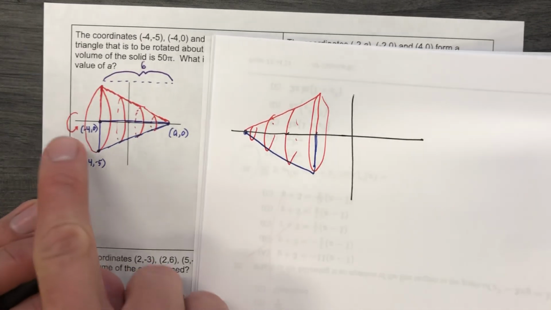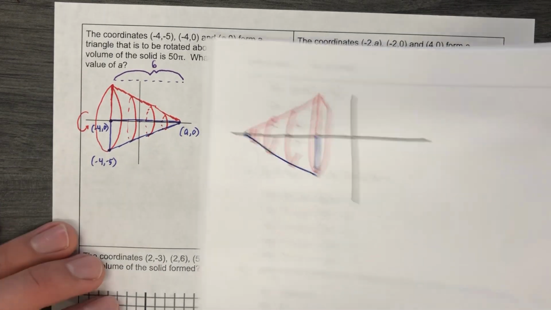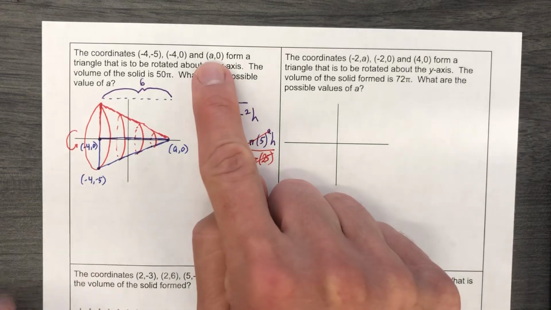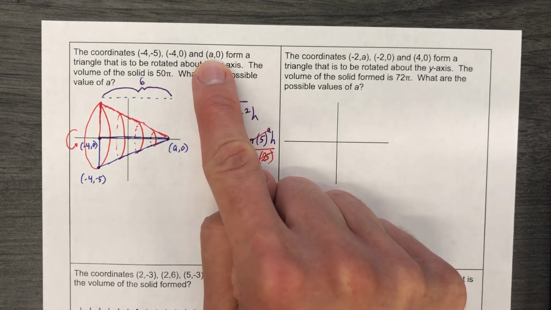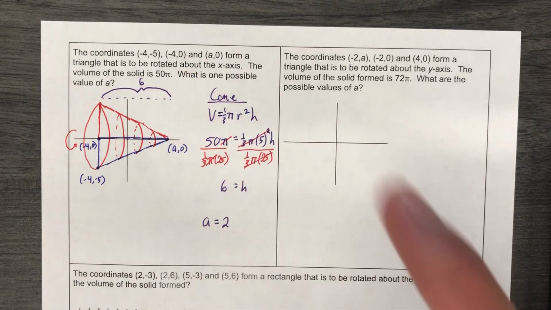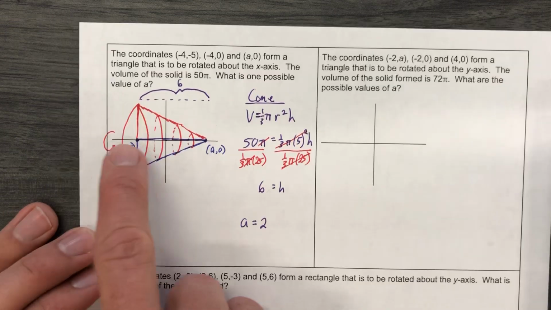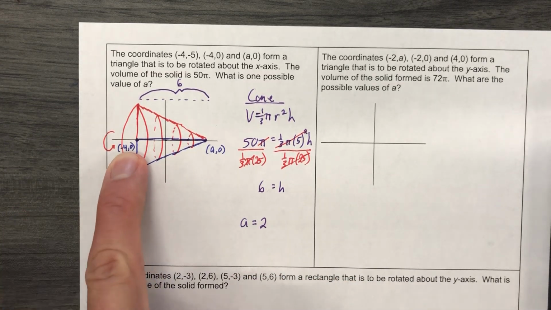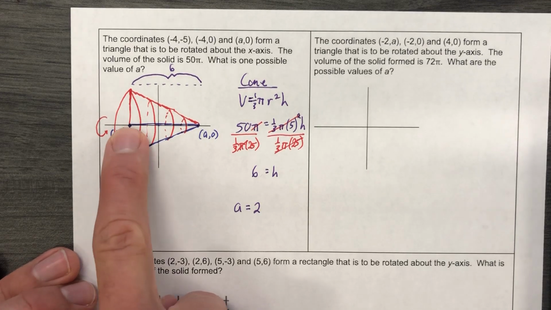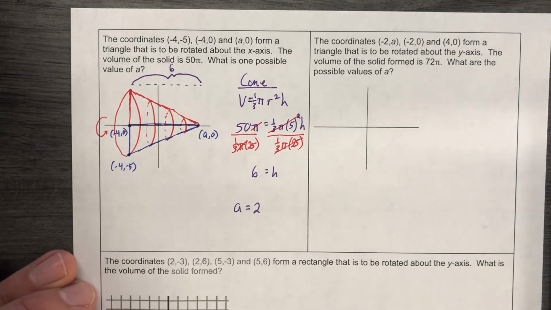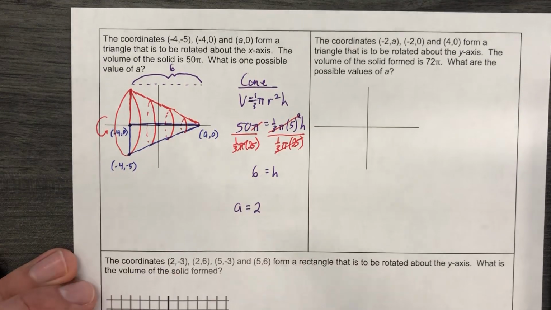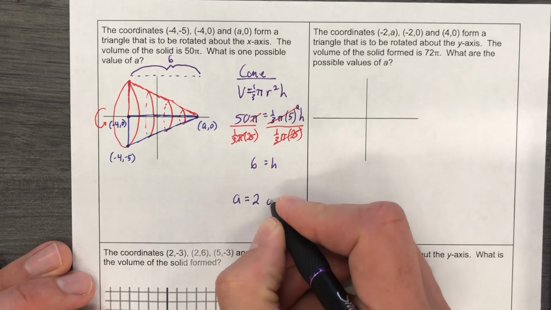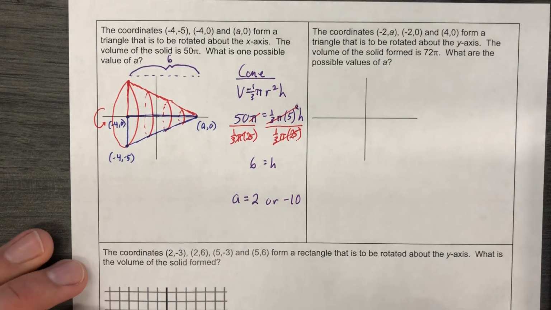That means that A could be way yonder back here. Probably not the way we think about it. Given the fact that they didn't have a negative in front of A, that doesn't mean A can't be negative, but that's sometimes where our mind goes. So what I could say is, if I backed up 6 more from where I already am, which would be -4, then I would go all the way back to -10. So even though they asked for one possible value, A could equal 2, or it could equal -10.